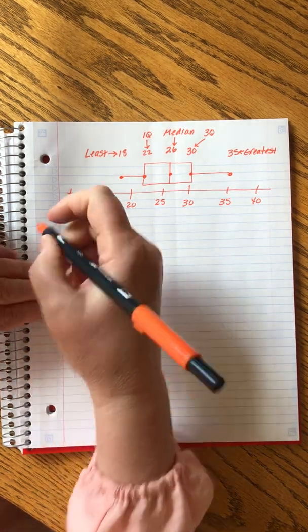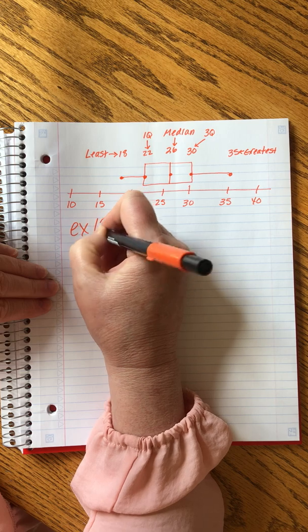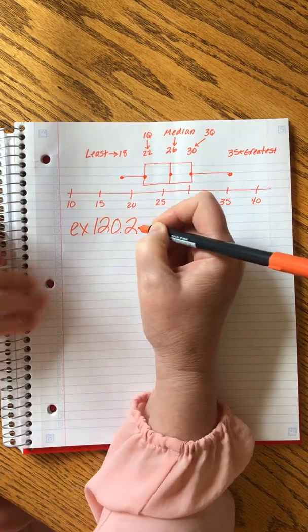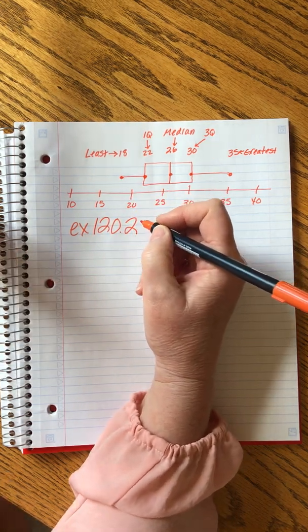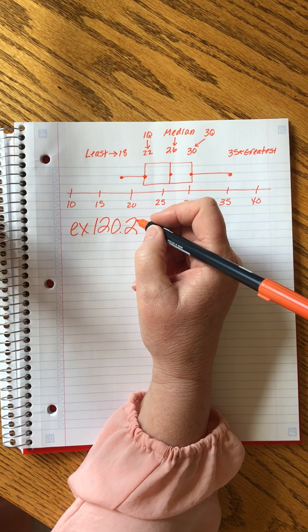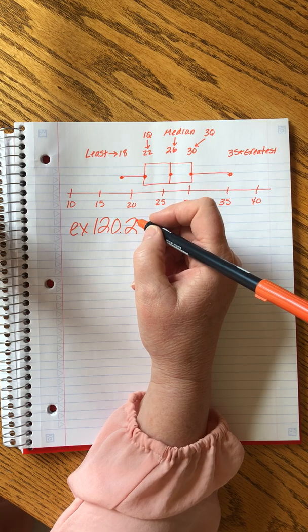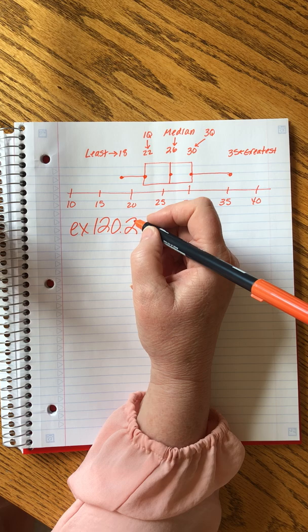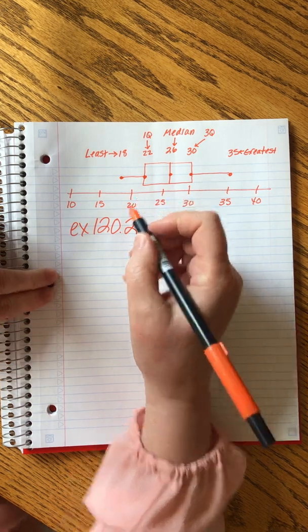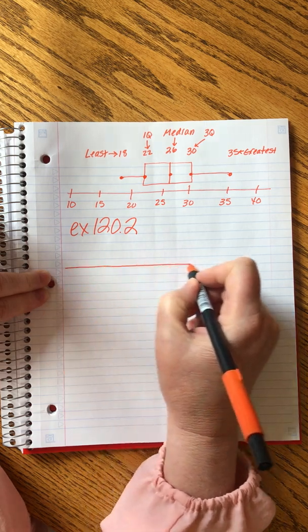Is there another one? Yes, there is. This is it, our last example of the year. I'm going to fall over. The box and whisker plot shown shows the scores made on the final exam by 150 students. All right. So I'm going to copy it here so we can talk about it.